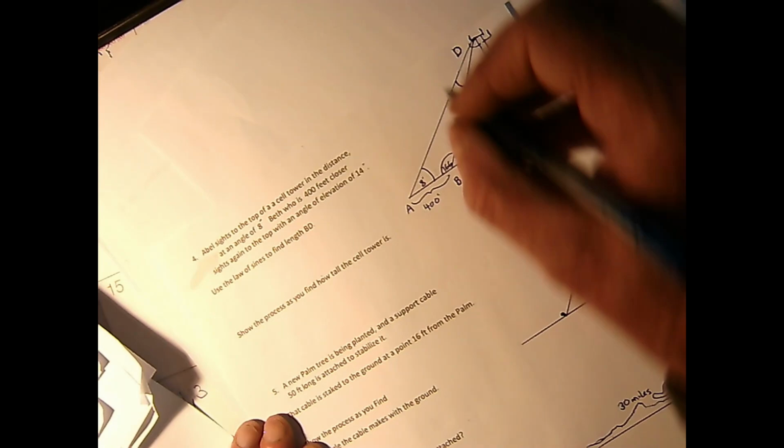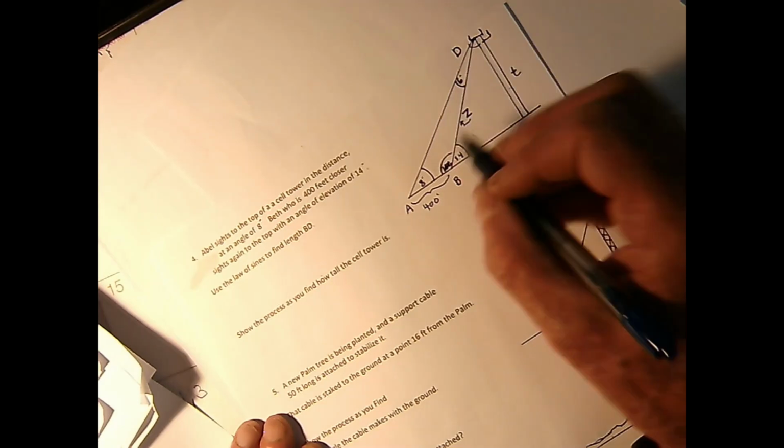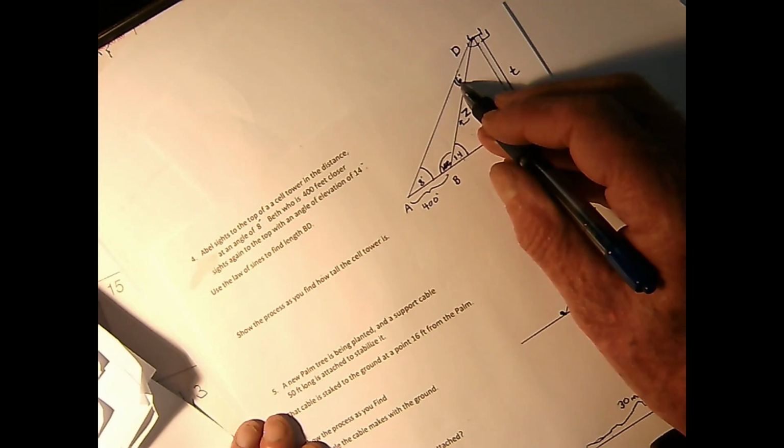But you might have been thinking all along, I don't need to do all that. I know that this exterior angle on a triangle should equal the sum of the remote interiors, so 14 had to equal 8 plus 6. One way or another, we had to come up with that being a 6-degree angle right there.